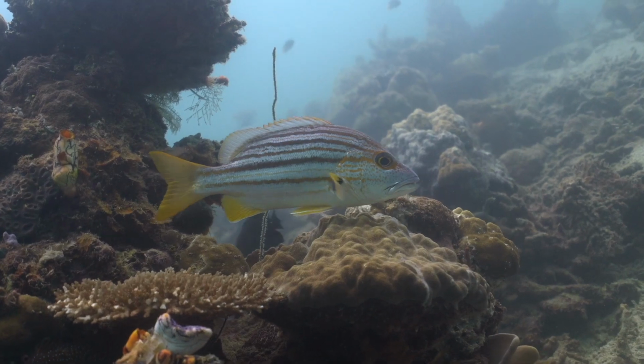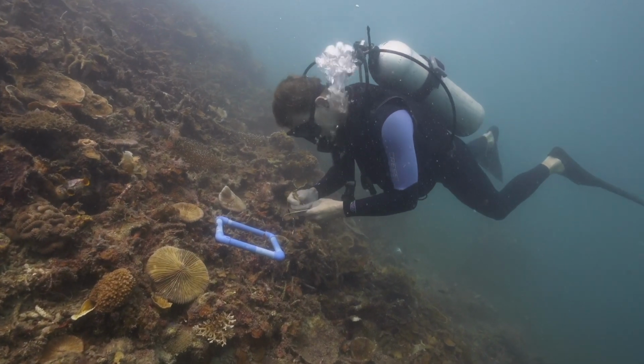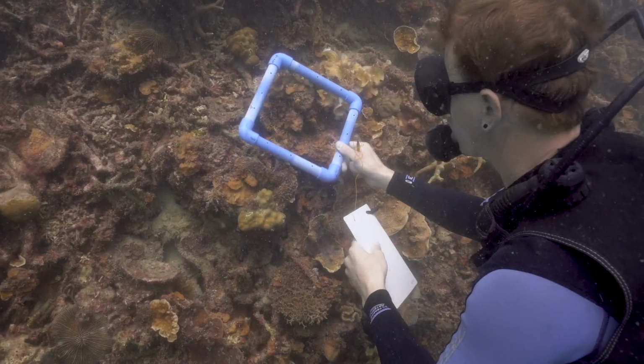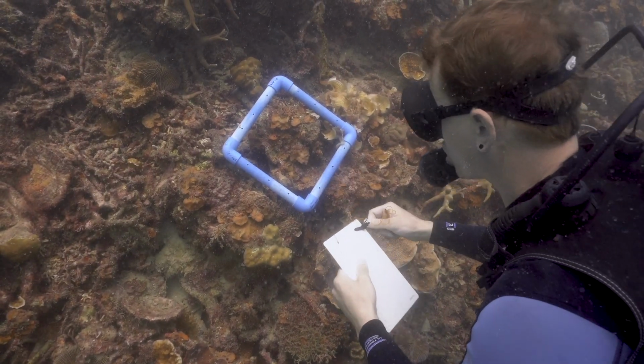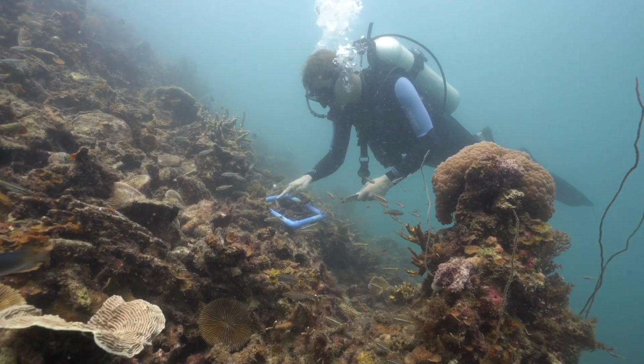We also do the same counting on the natural reef using a quadrat that is 25 by 25, so we know the surface of it, and we can then compare the number of recruits per square meter within the natural reef and the SRPs.